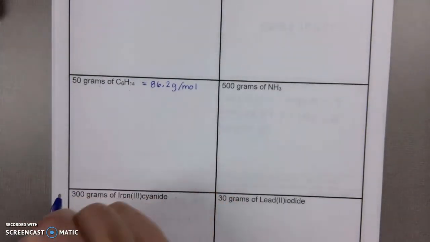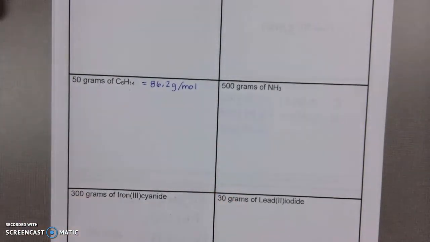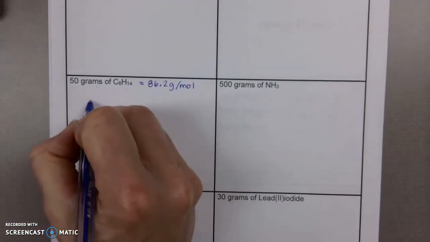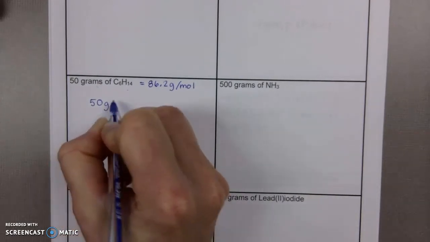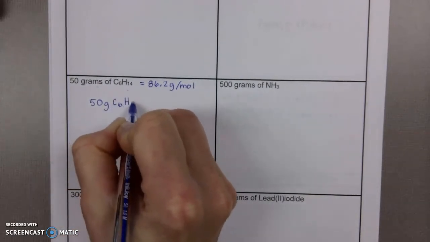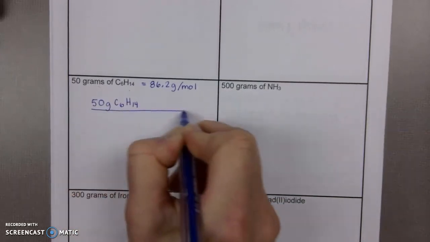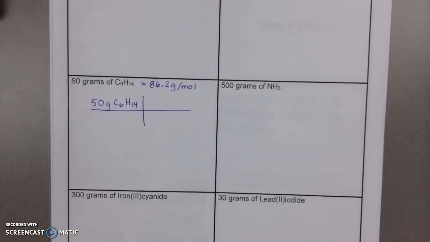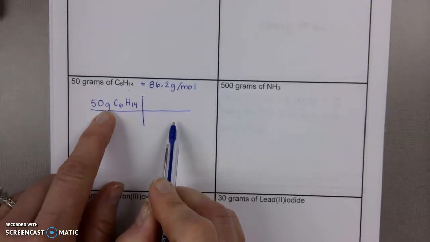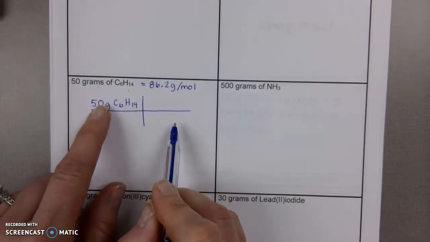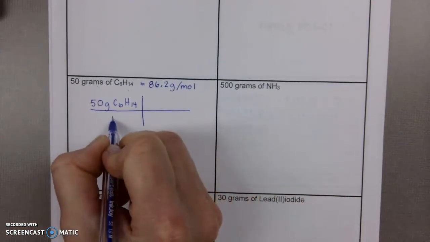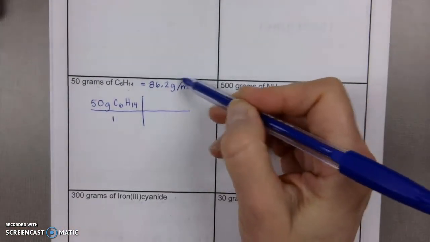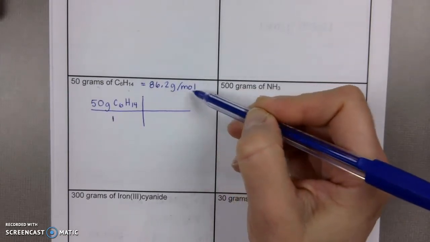To set up this equation, we're going to use dimensional analysis, although you're welcome to use proportions as well. Setting up dimensional analysis, I'll start with what I'm given in the upper left, grams of C6H14. I'm going to make a T-chart. And the focus for dimensional analysis is being able to cancel out the unit from top to bottom. So when you're looking at this equation, this is all over 1. What information I have is grams per 1 mole.